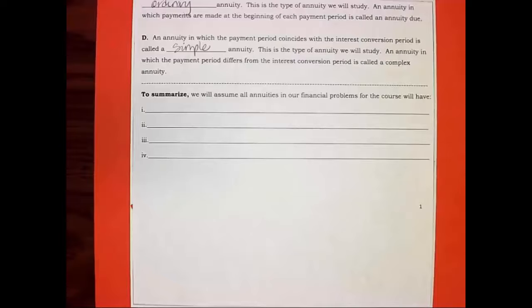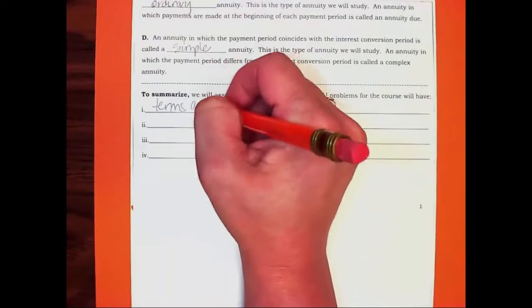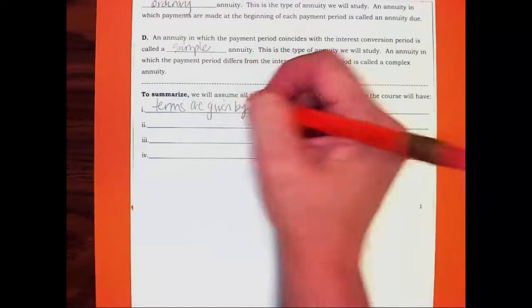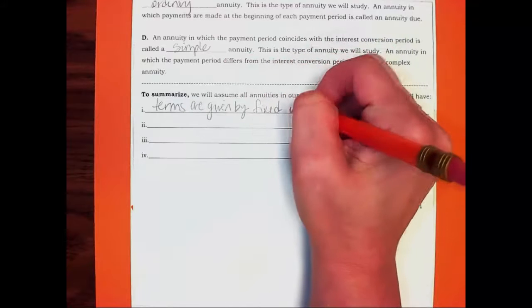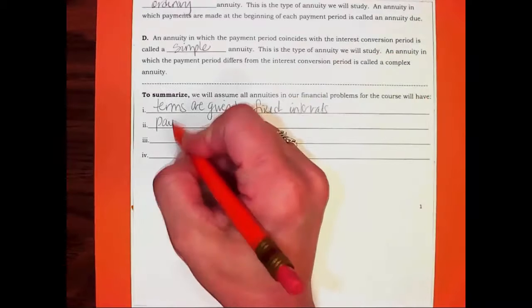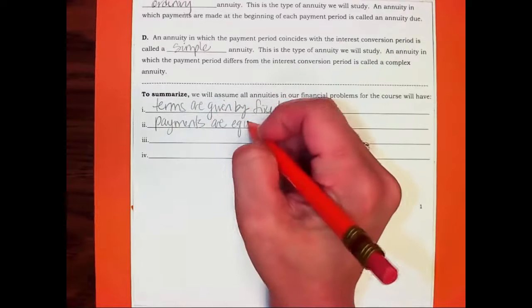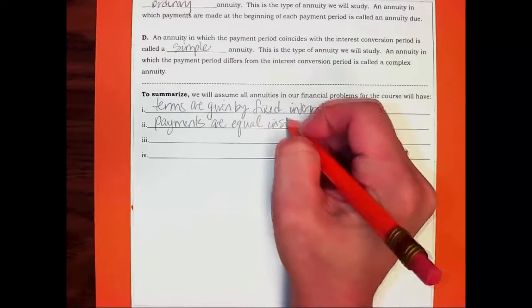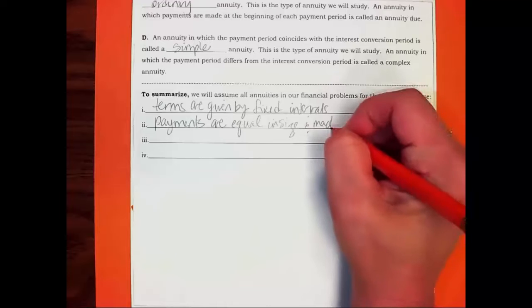To summarize, all the annuities we're going to look at are going to have terms that are given by fixed intervals. They're going to have payments that are equal in size and made on regular intervals.